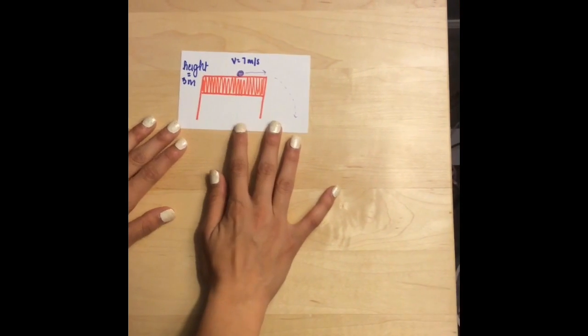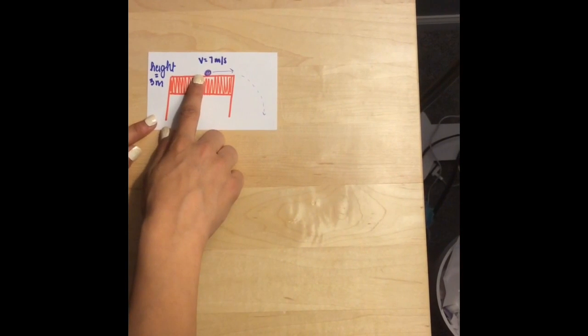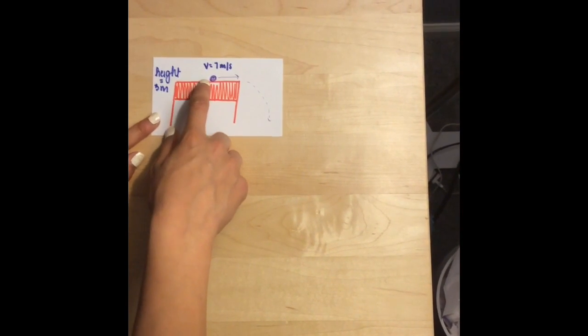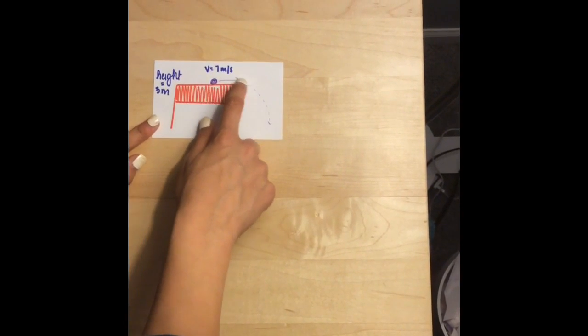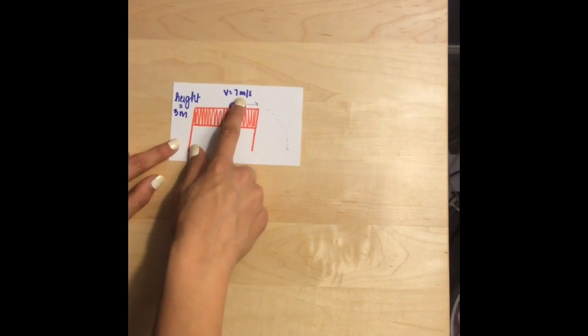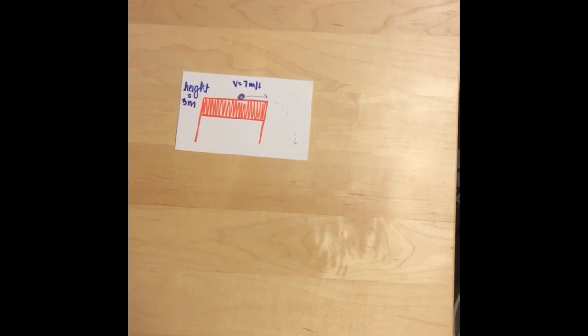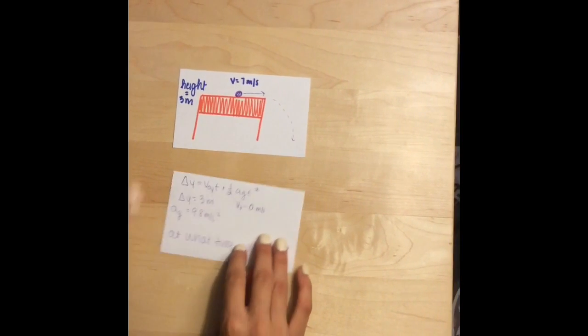So say we had a table that was 3 meters tall and we had a ball, but that ball has an initial velocity of 0. And all of a sudden, it starts rolling off the table and ends right up there. Its velocity is 7 meters per second as it's rolling. So let's go back to the kinematic model.